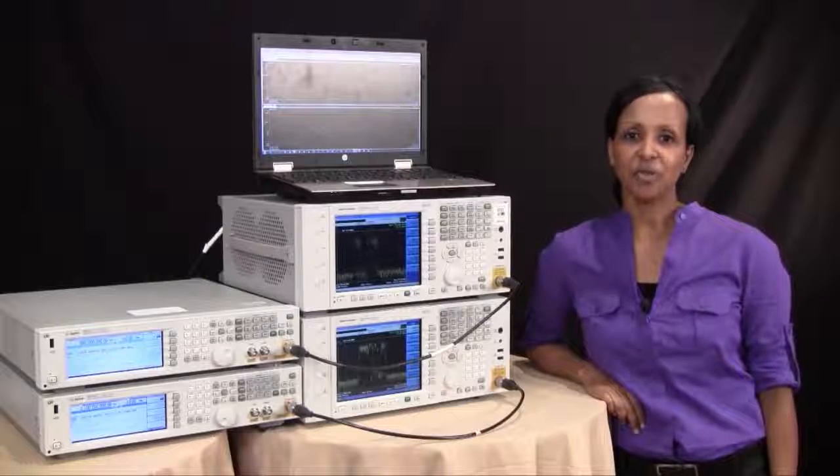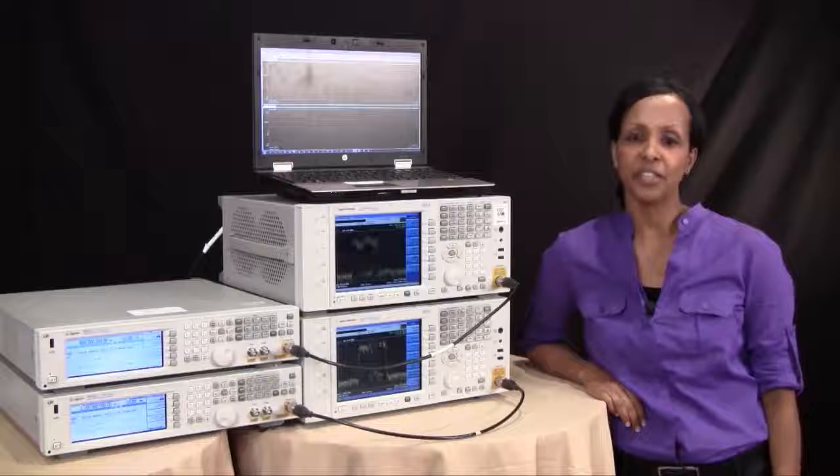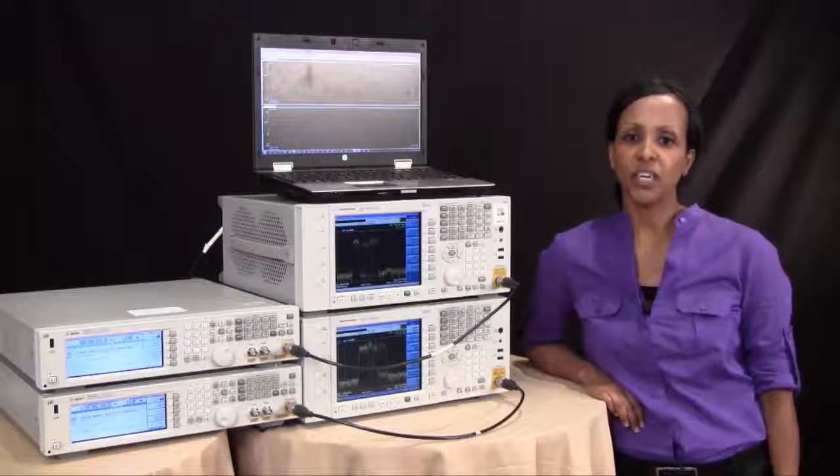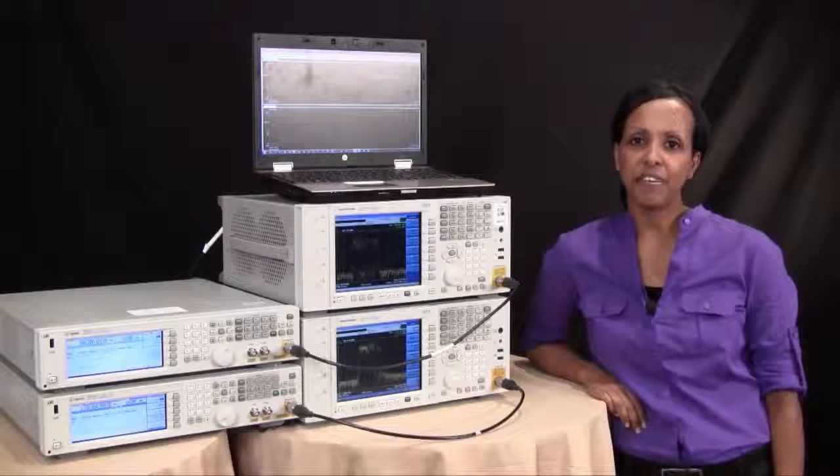Carrier aggregation is one of the major features of LTE-Advanced that allows two or more LTE carriers to be aggregated to create wide transmission bandwidth of up to 100 MHz in order to achieve the LTE-Advanced target peak data rates of up to 1 gigabits per second.